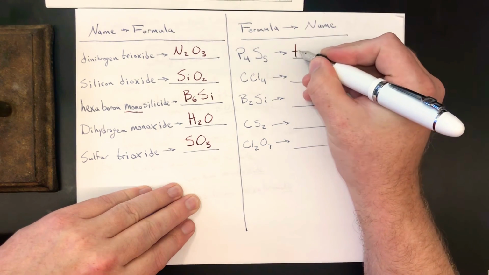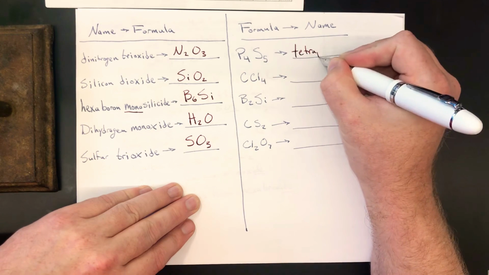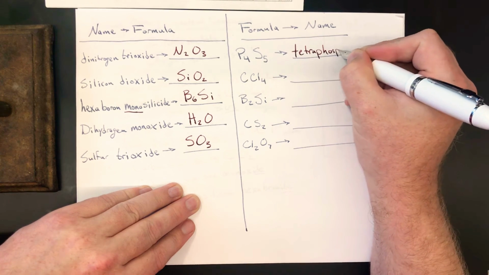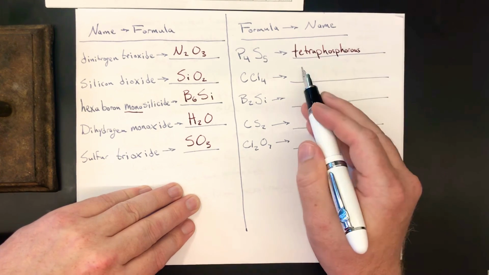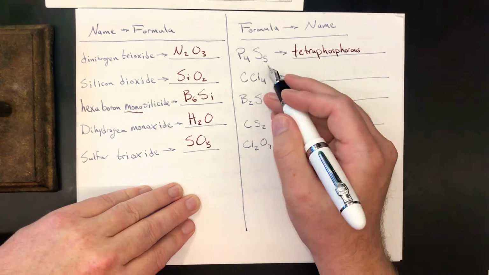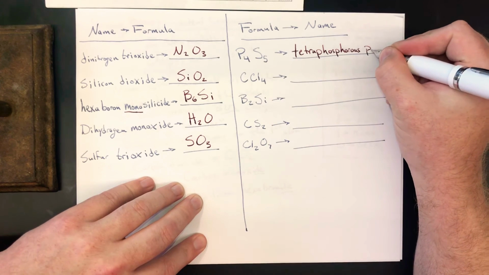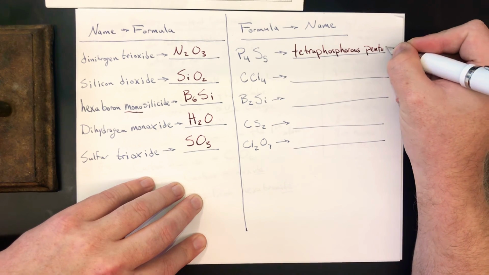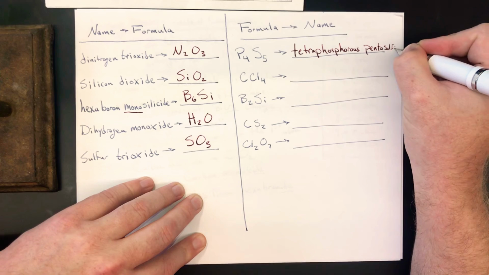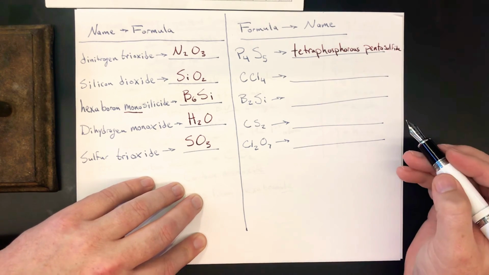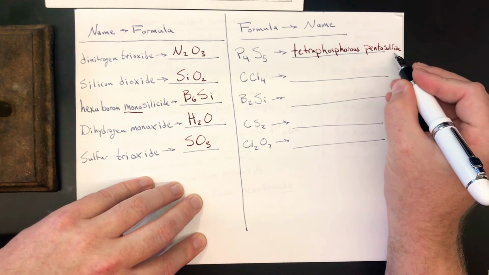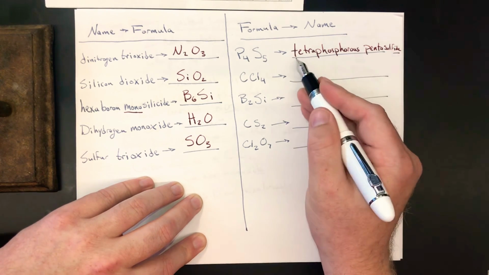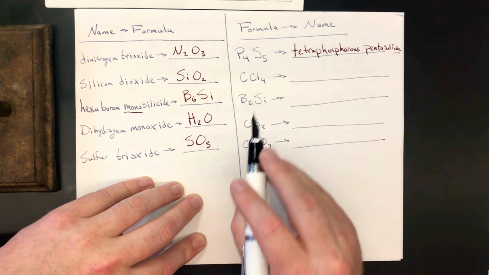So we would say tetraphosphorus. We don't change the ending until we get to the second one. And we have 5 sulfurs, so we say pentasulfide. Problem is some of these names are long and I'm running out of room. So make sure you notice the ending is ide. We have tetra and penta because we have 4 and 5.